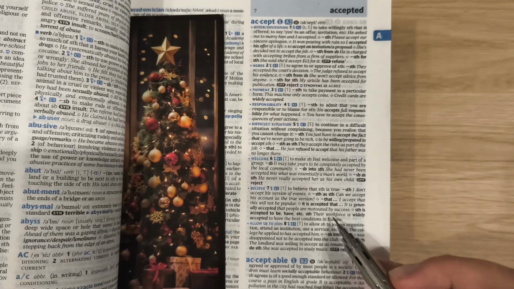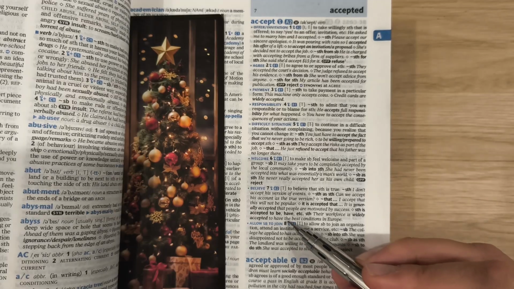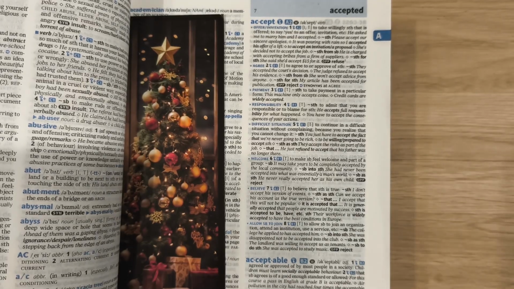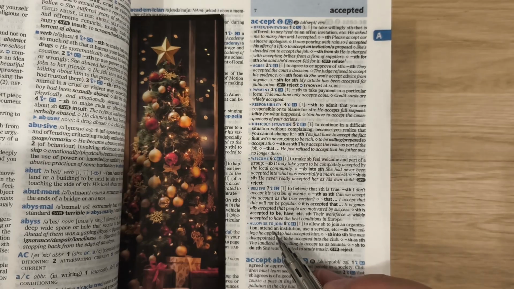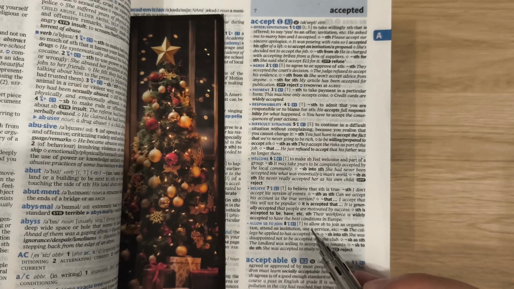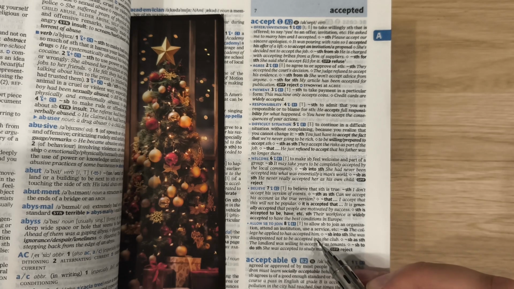We believe that the workforce has these best conditions. Last meaning: allow somebody to join. To allow somebody to join an organization or attend an institution or use a service, etc. Accept somebody. The college he applied to has accepted him.